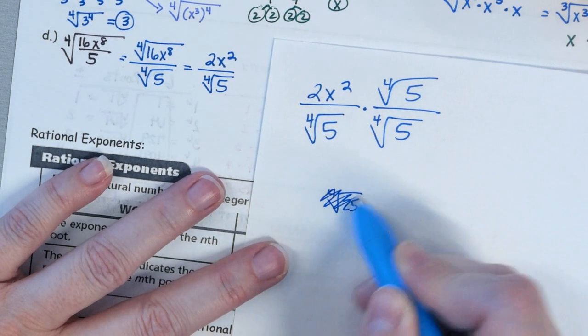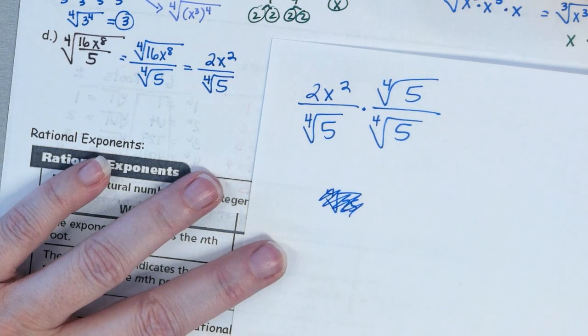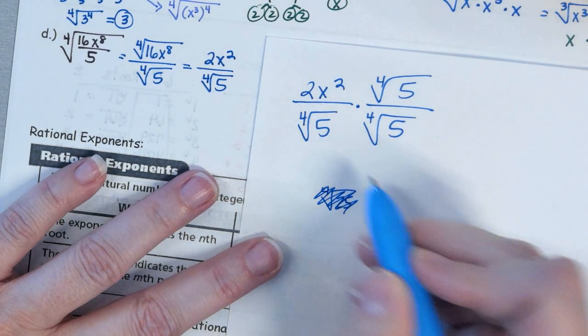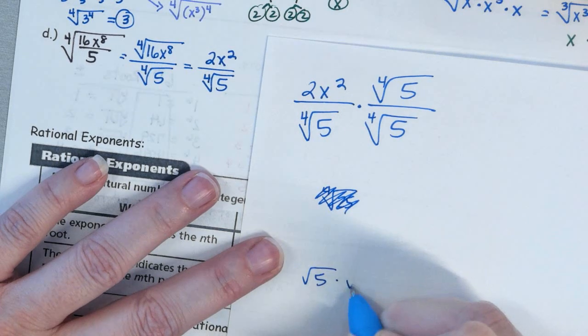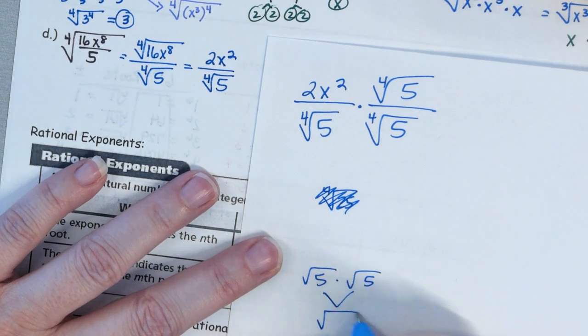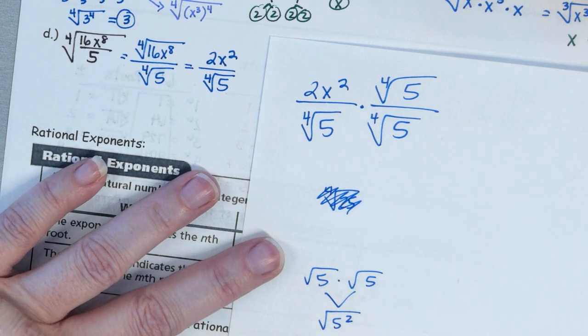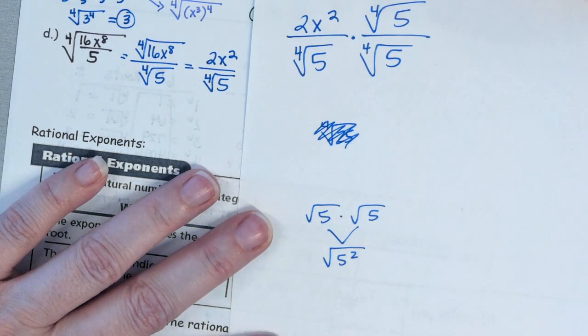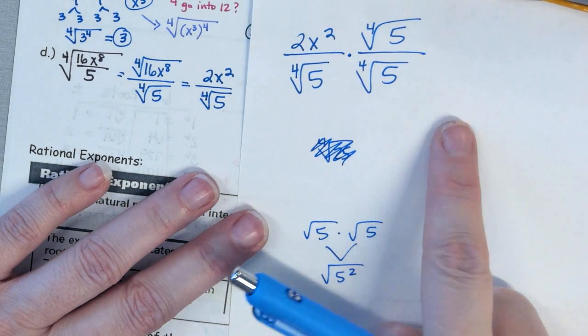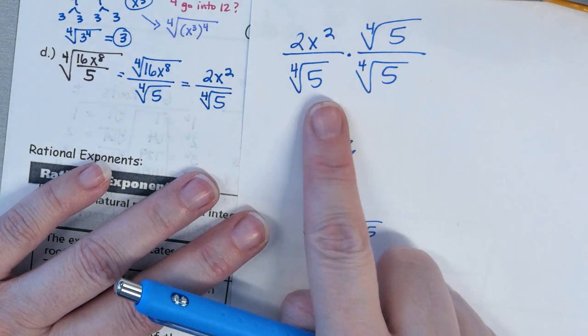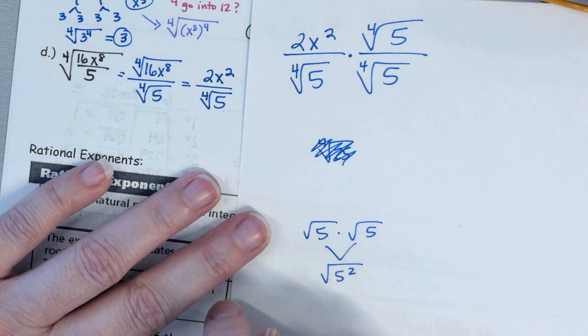No. So remember, the reason why this would cancel out if it was a square root is because, remember we wrote this down, it was 5 squared. So the square root cancels out with 5 to the squared. How many 5s do you want together to cancel out with the fourth root? 4.